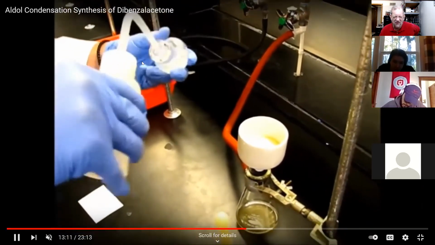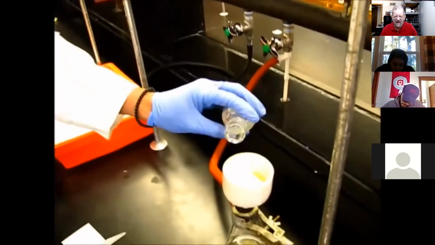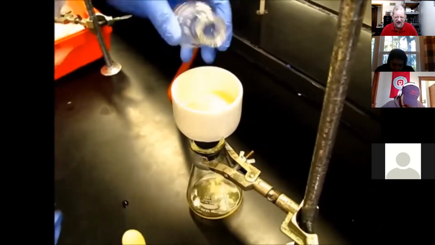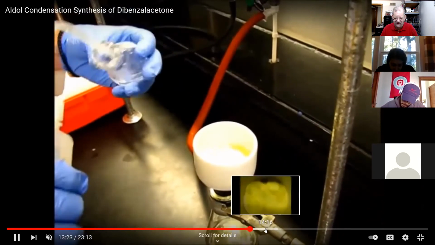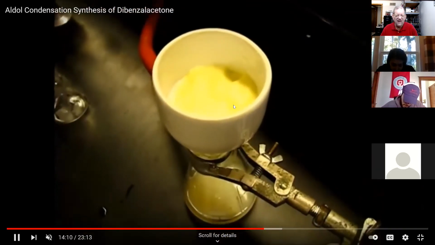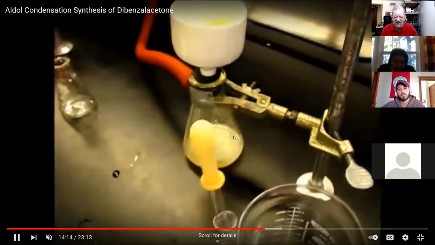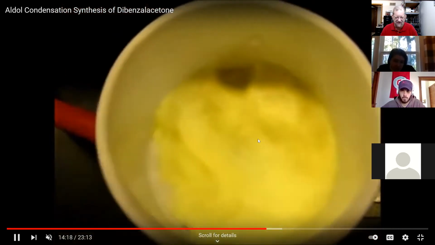For our lab, we don't have to do this. And see how it also will wash some of the solid off. And let's fast forward a little. And after letting it sit with the vacuum, the yellow solid, that's the dibenzyl acetone right there.